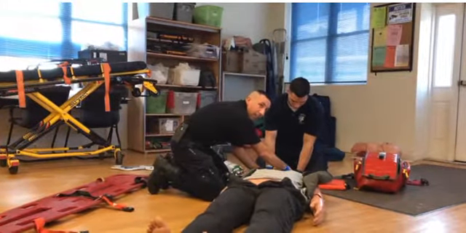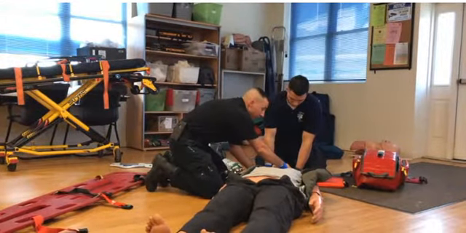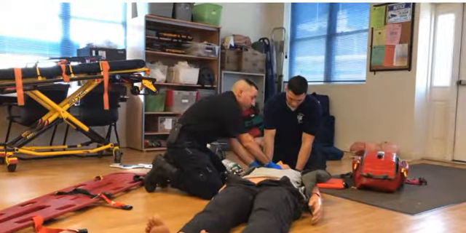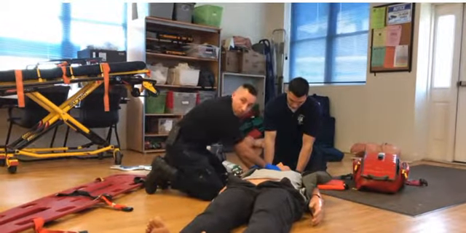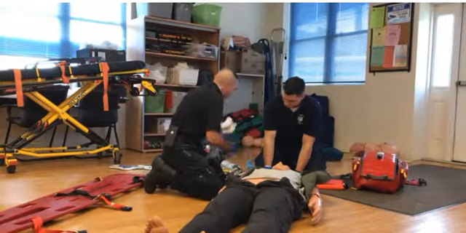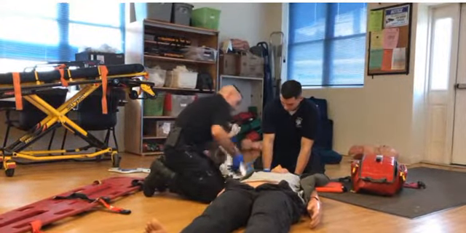I'm going to check the neck for DCAP-BTLS, crepitation. I'm going to look for any step-offs. Is there any blood on my gloves? No. I'm also going to look for JVD, jugular vein distension, or tracheal deviation. This time I'm going to measure and apply a cervical collar.